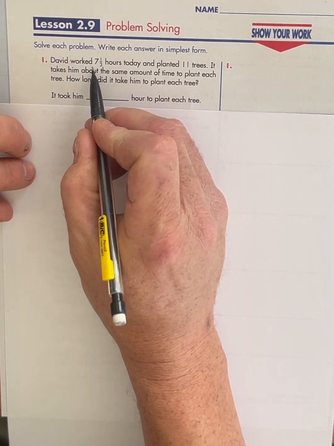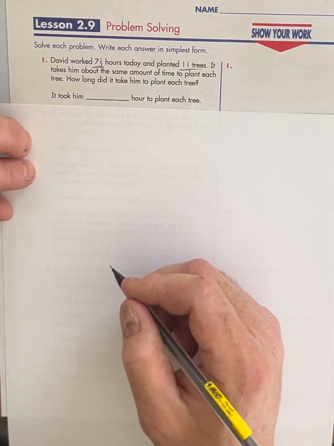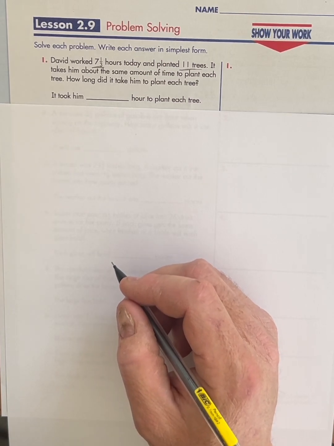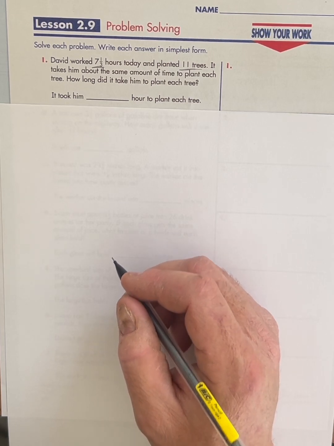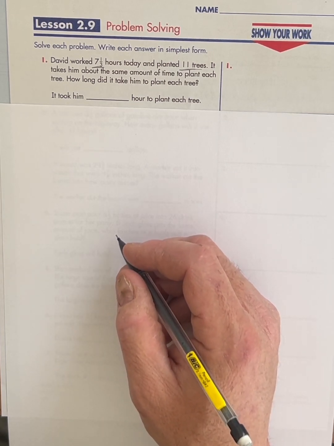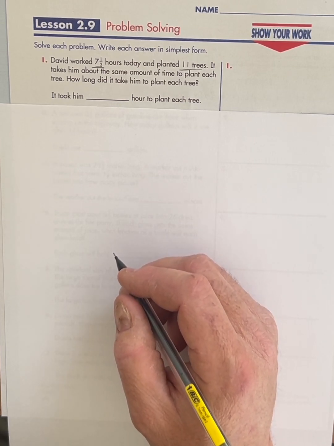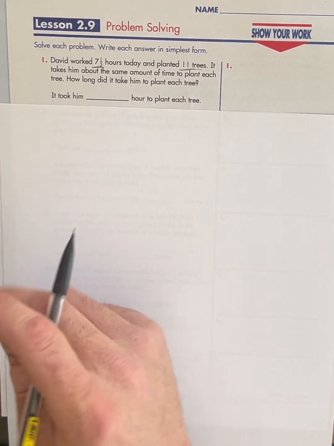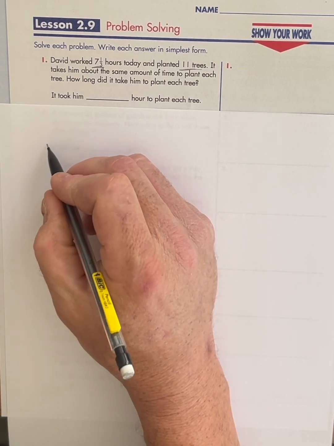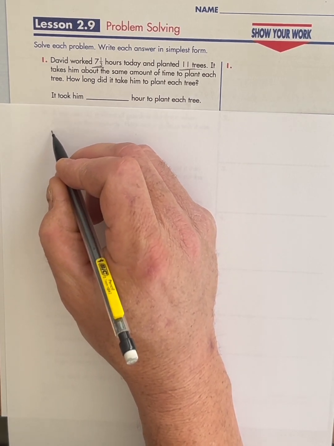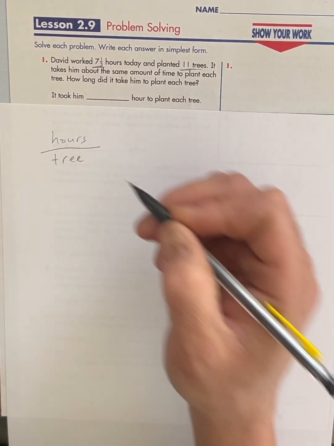David worked for 7 1/3 hours and planted 11 trees. It takes him about the same amount of time to plant each tree. How long did it take him to plant each tree? So he planted 11 trees in 7 1/3 hours. Okay, so I want to know how many hours per tree.